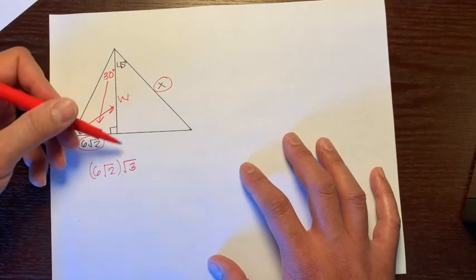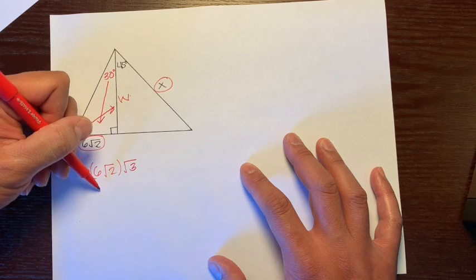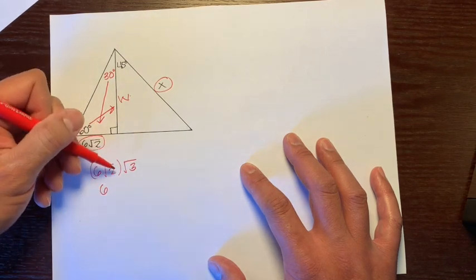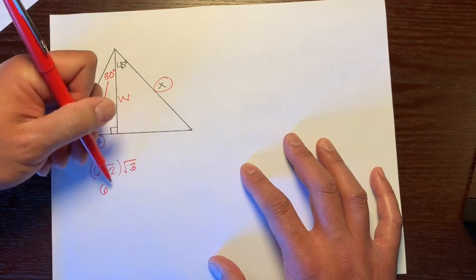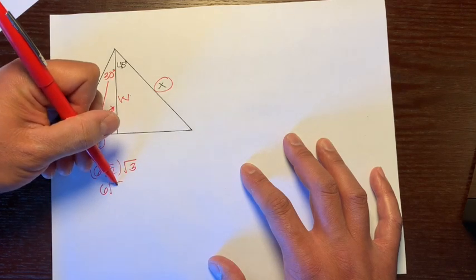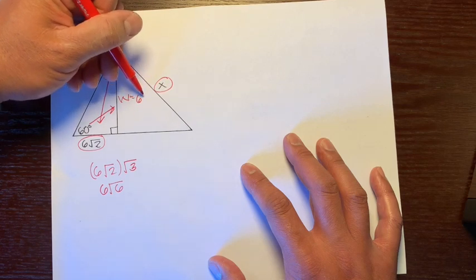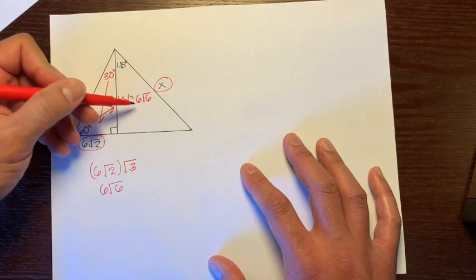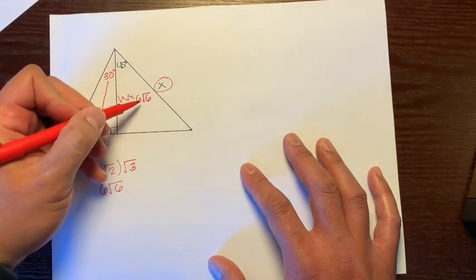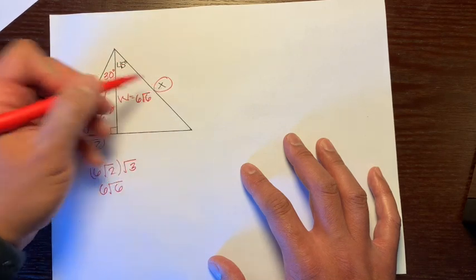So we don't have a coefficient on the outside, so we'll just leave it as 6. And then we'll multiply these radicals with each other. So radical 2 times radical 3 would be radical 6. Okay, so W equals 6 radical 6. Okay, but we're not done. We have this middle side. We're trying to figure out what this side right here is, figure out what X is.